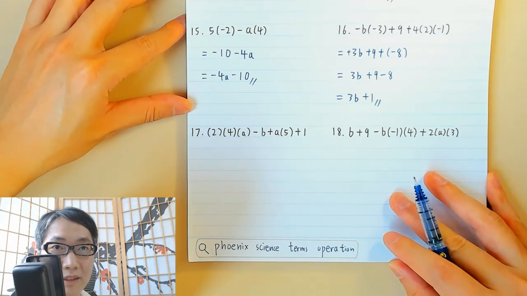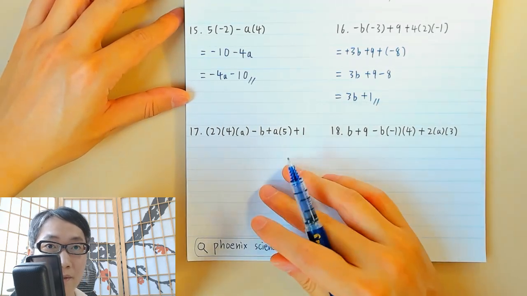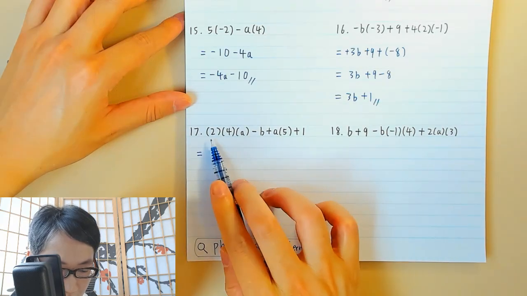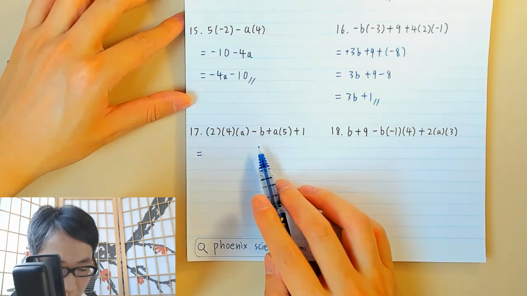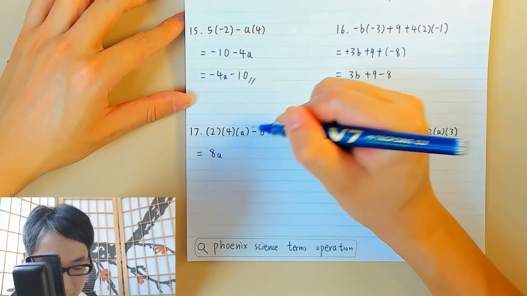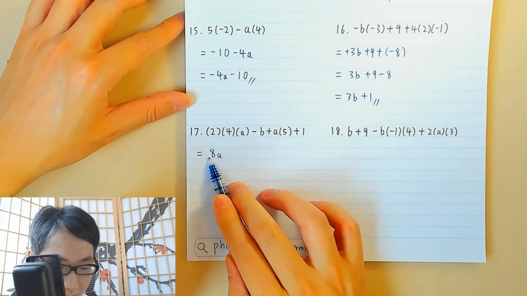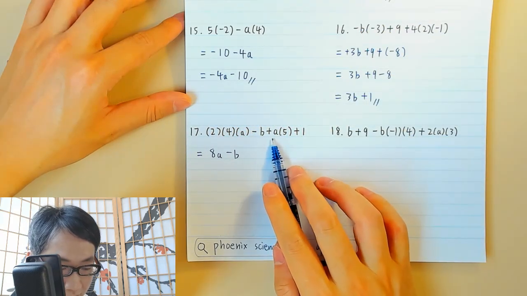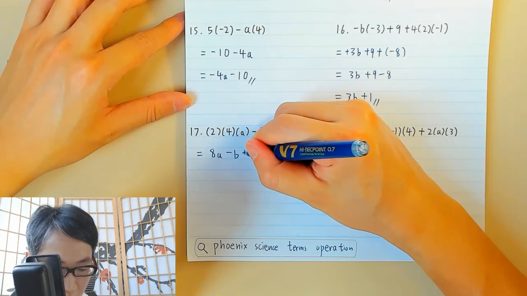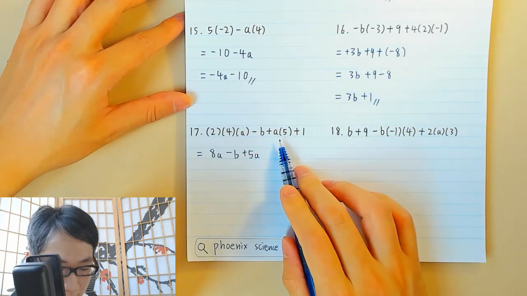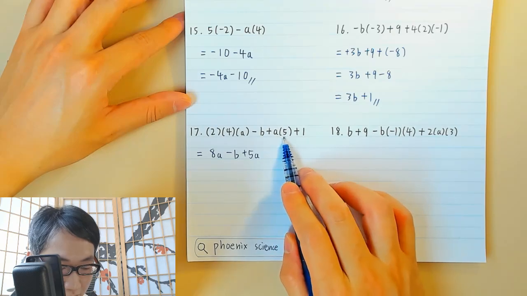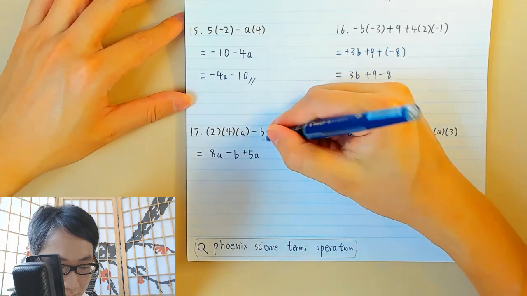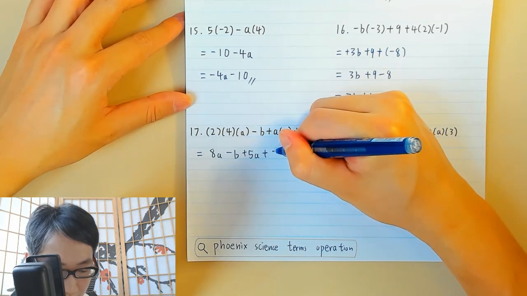And number 17. So number 17, the first term, this will be 8. So 8 of A. I have 8A. Everything positive, so positive. Minus B. This will be positive A 5 times, so positive 5A. Positive A plus A and positive 5 are both like plus or positive, so the result is positive here, and then positive 1.